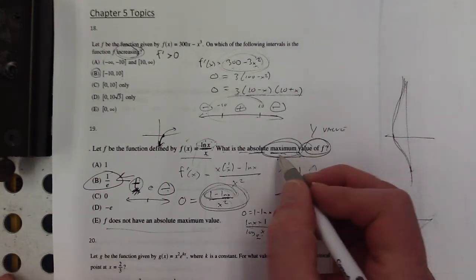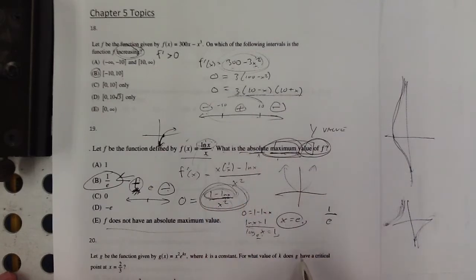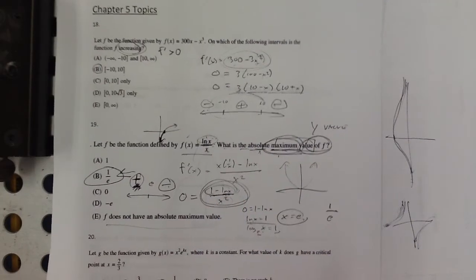You got to watch out for when they ask for the actual maximum value. They're not asking for the x value where it happens. They want to know the actual value of the maximum.